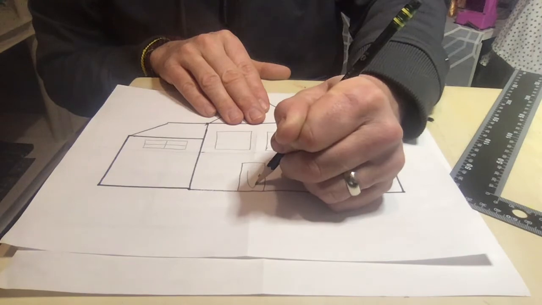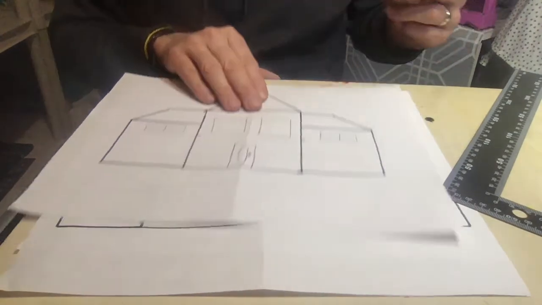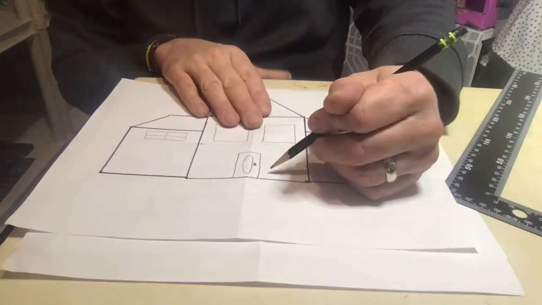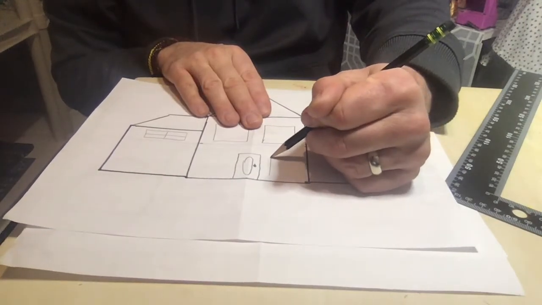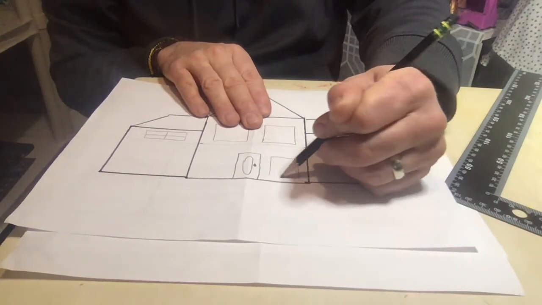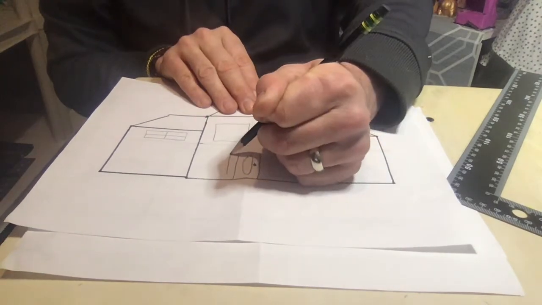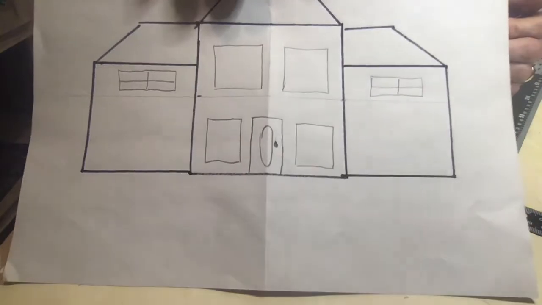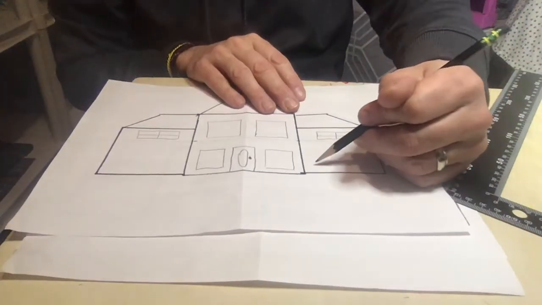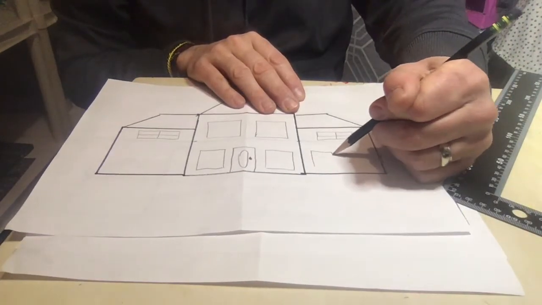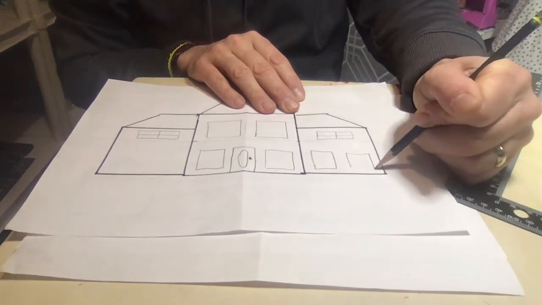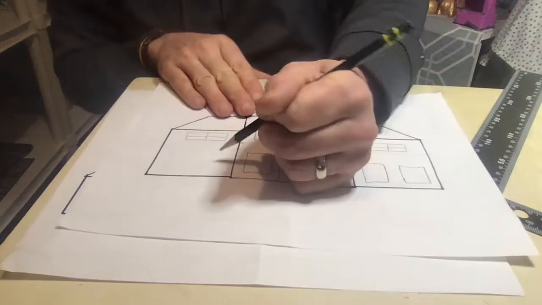I'm just doing this very simply for now, just to map it in. See the door? And then maybe on the sides of the door, there's windows on the right and the left. Do you see that? And then maybe down below, I'm going to put in 2 windows there.